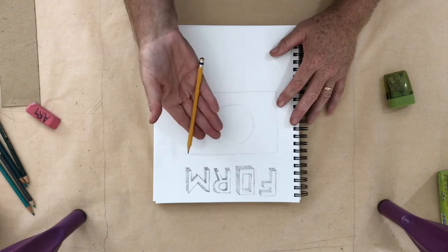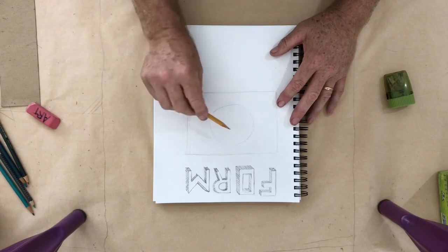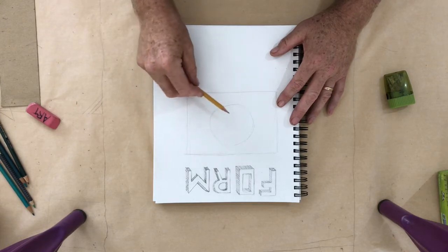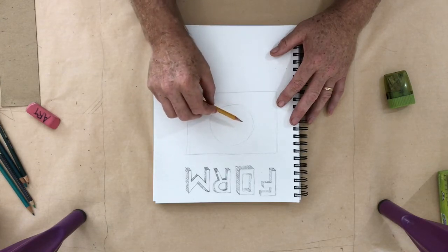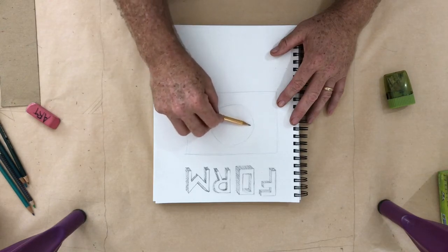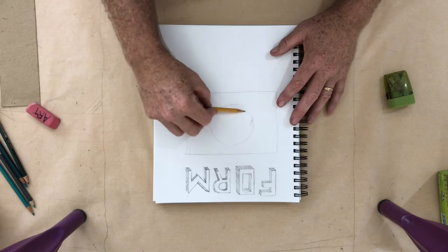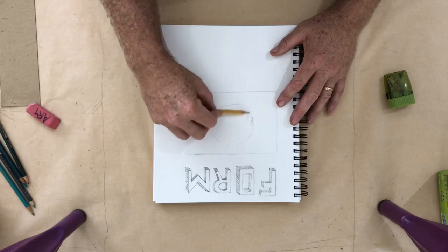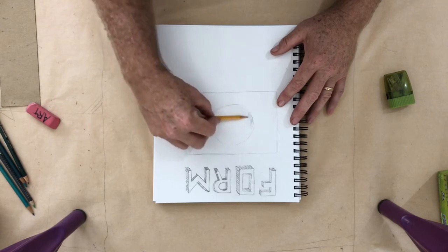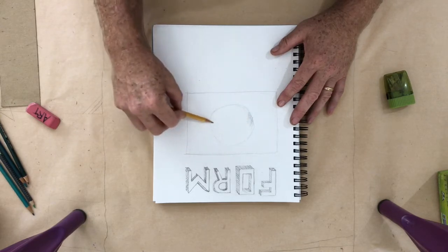grip. As you can see how it lays across my fingers, put my thumb on it, or thumb and forefinger, and I'm holding the pencil maybe 1.5 or 2 inches away from the tip, so I can get as much of the graphite or the lead of the pencil in contact with the paper, so I can lay down the graphite and start building up values.